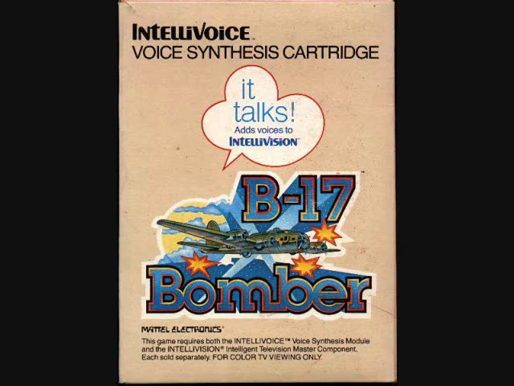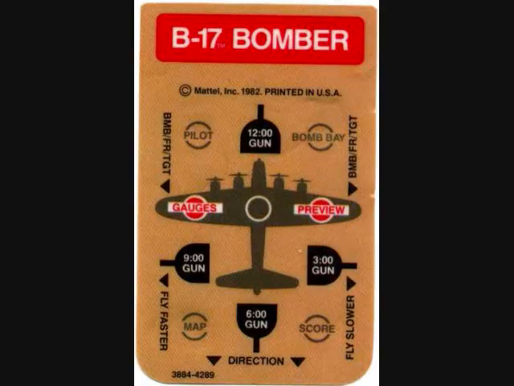In this game, it is set near the end of World War II, and you fly across the English Channel and bomb targets. Now, in order to play this game good and proper, you're going to need to use just about every single button that's available. That's the 12-button keypad, the dial controller, and the 4 side buttons.